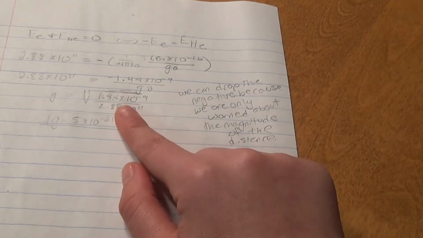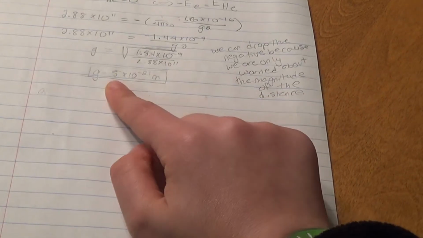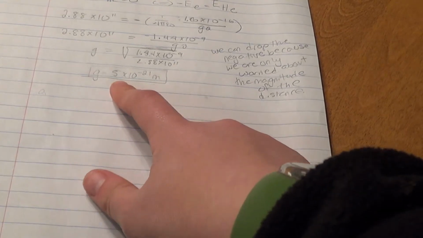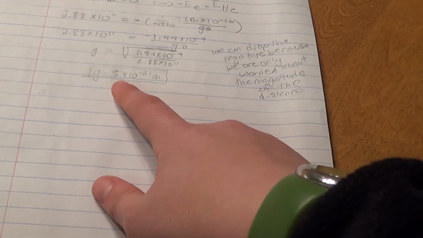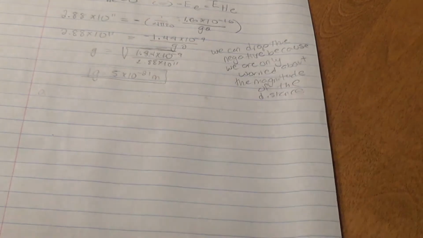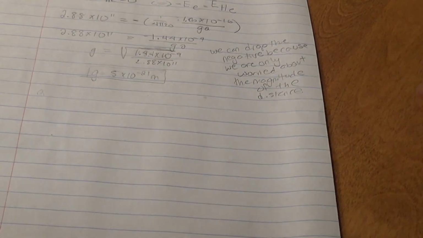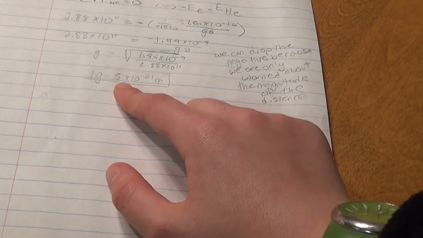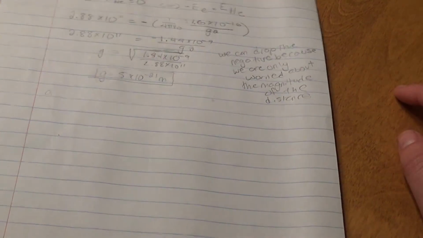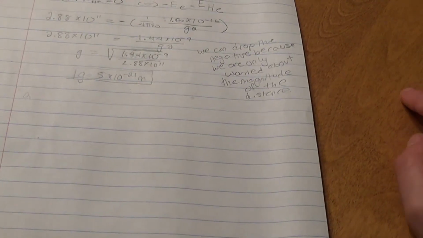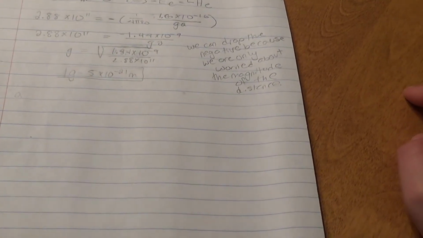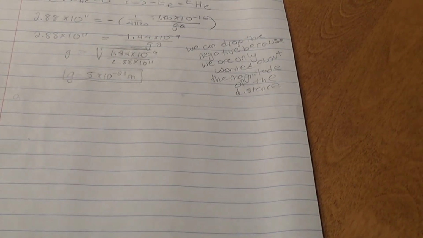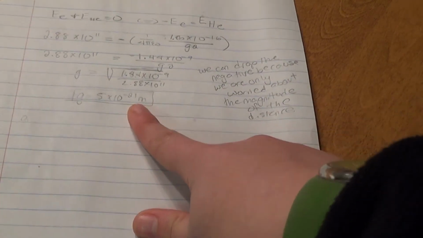So we have the square root, and we get that the distance between the electron and the observation location is 5 times 10 to the minus 21 meters. And this is the distance where the net electric field at the x observation location would be 0.